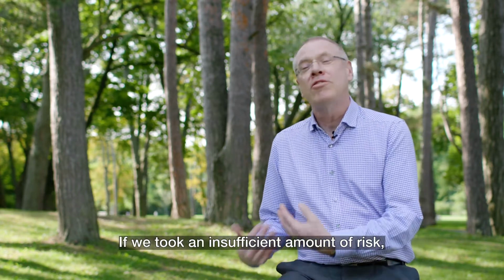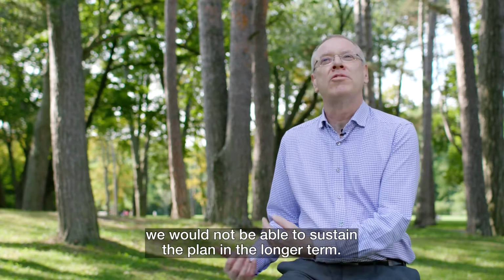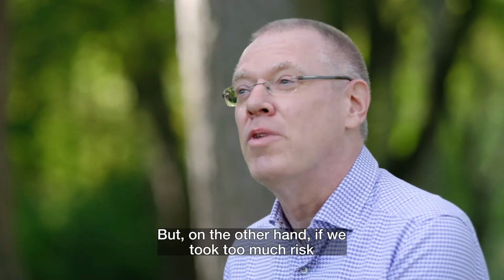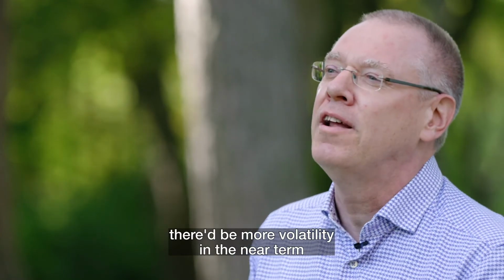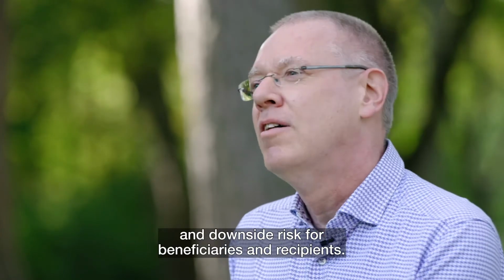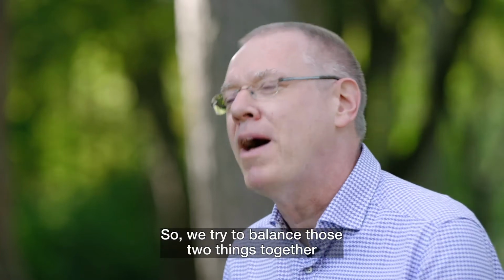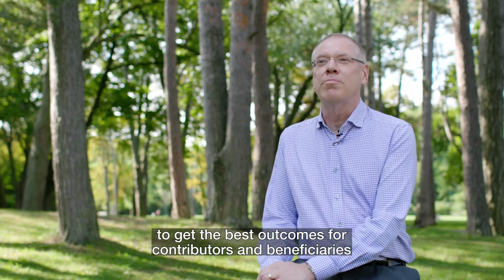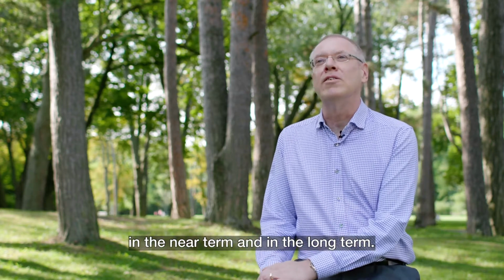If we took an insufficient amount of risk, we would not be able to sustain the plan in the longer term. But on the other hand, if we took too much risk, there'd be more volatility in the near term and downside risk for beneficiaries and recipients. So we try to balance those two things together to get the best outcomes for contributors and beneficiaries in the near term and in the long term.